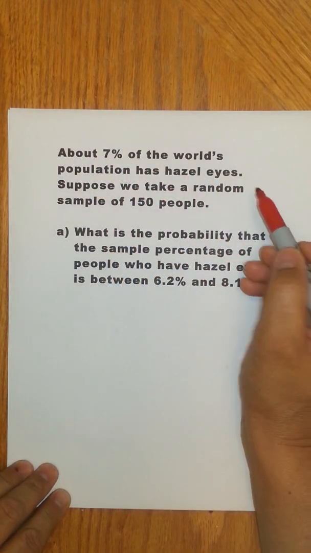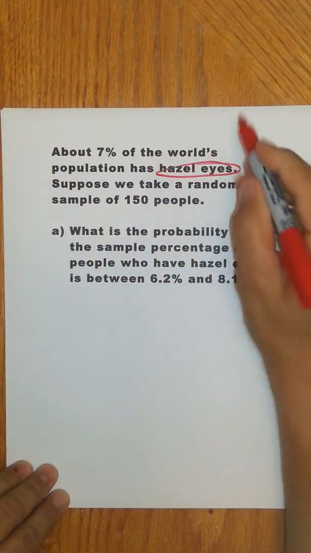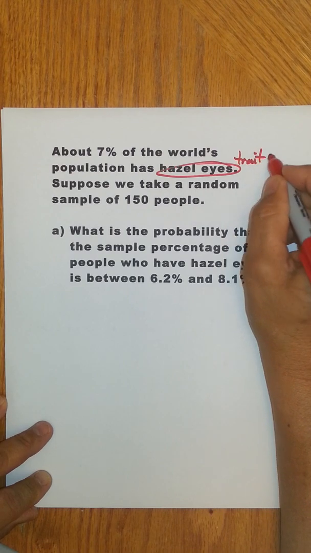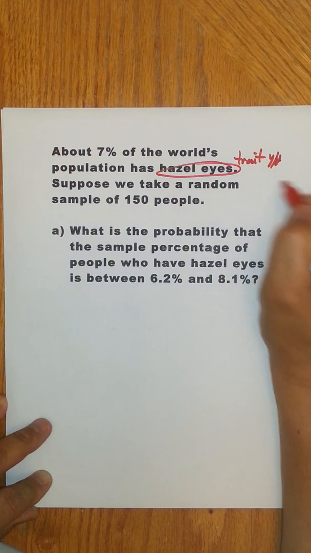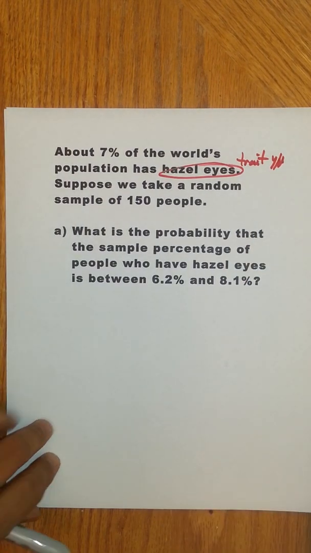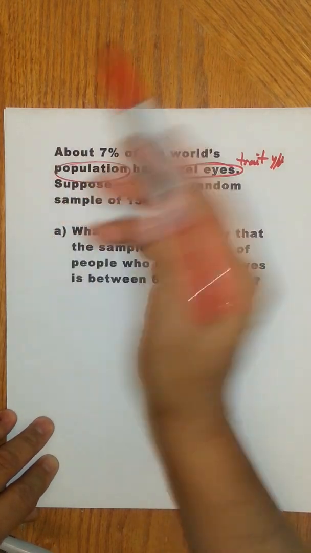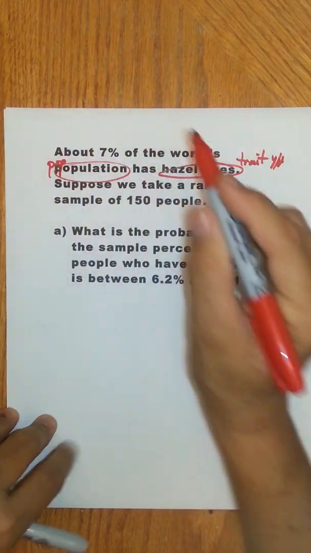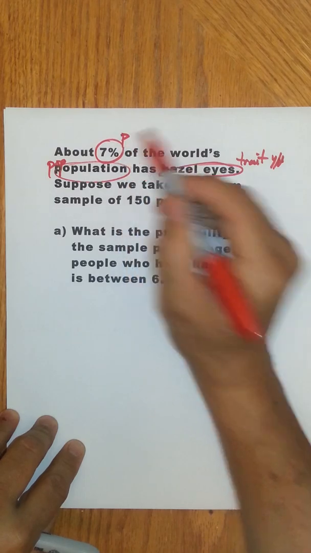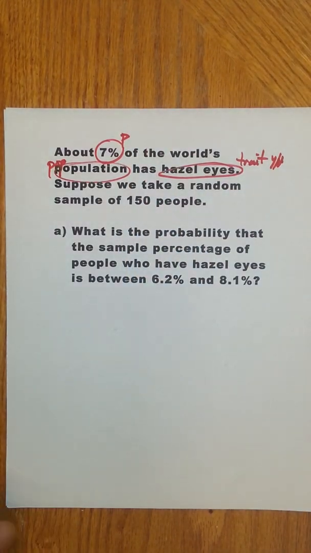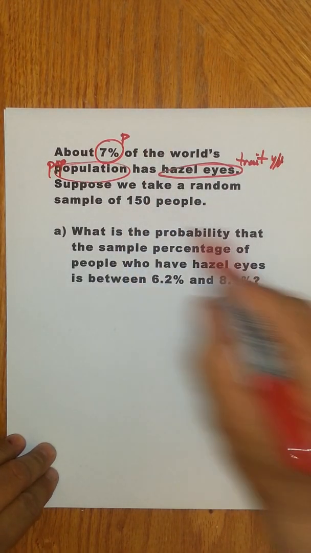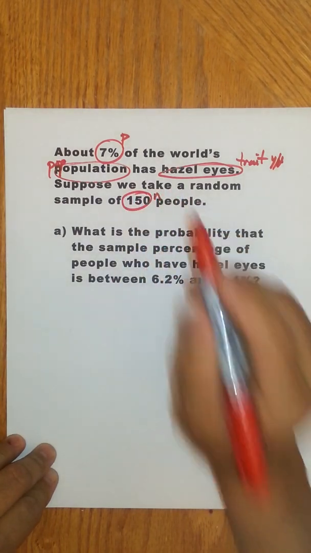All right, so the trait is that you have hazel eyes or not. This is the trait. That's a yes/no trait. Now, the world's population is the population. It's all people. And then 7% is P. It's the percent of all people that have the trait, that have hazel eyes. And then here we have 150 as the sample size.